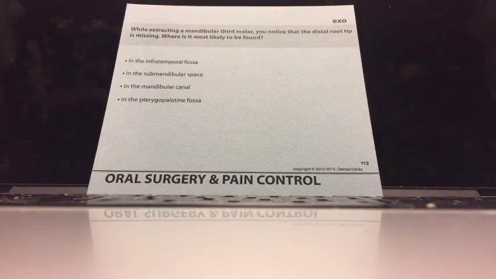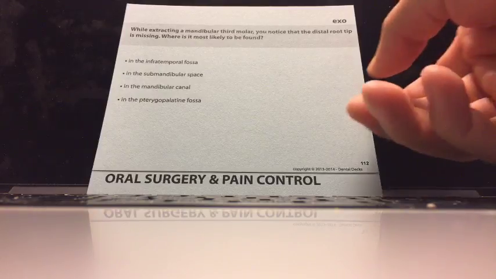While extracting a mandibular third molar, you notice that the distal root tip is missing. Where is it most likely to be found? It will be found in the submandibular space.